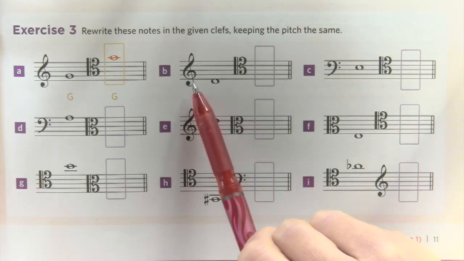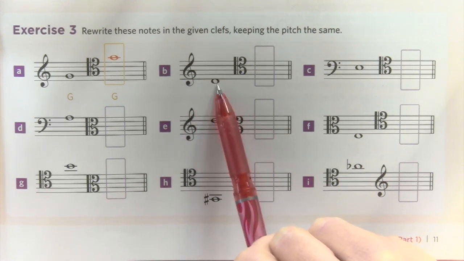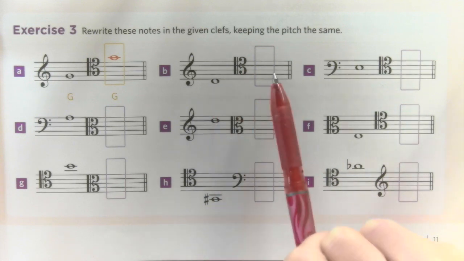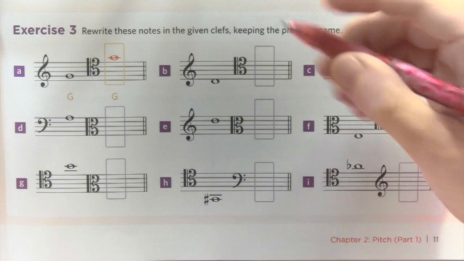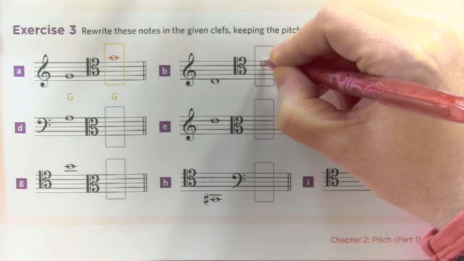So let's have a look at this one. Treble clef, Re in treble clef, so the Re above middle C. So this is middle C, and the note will be just one above here.